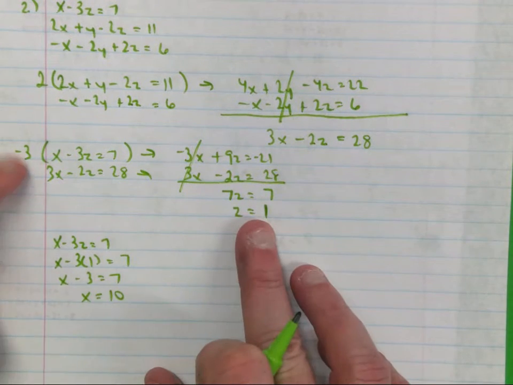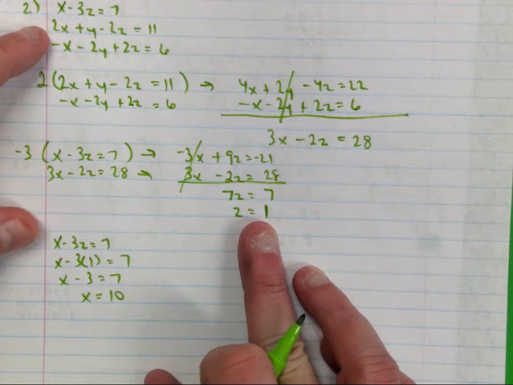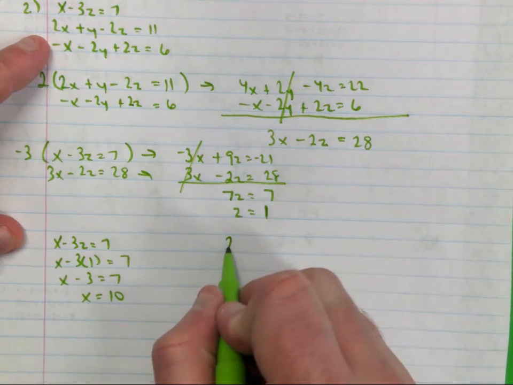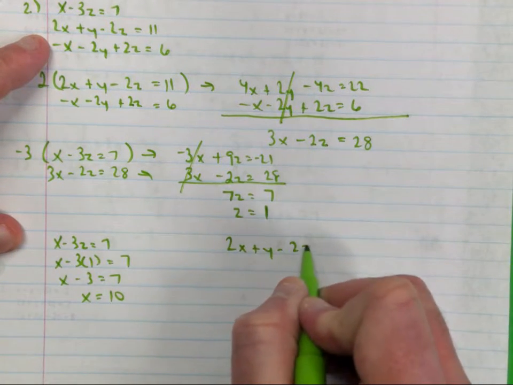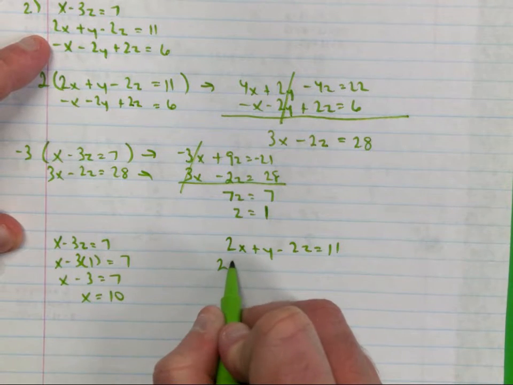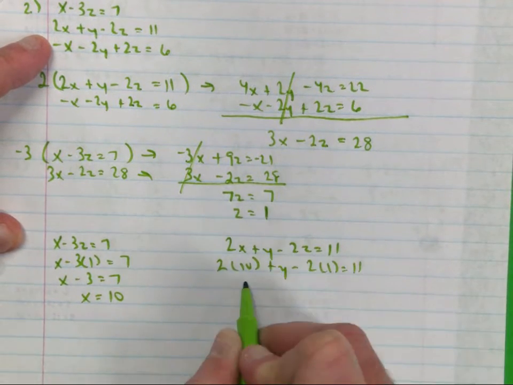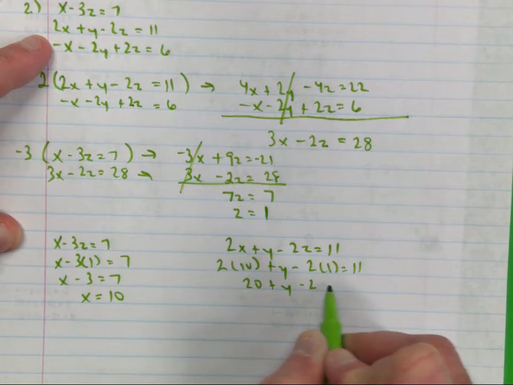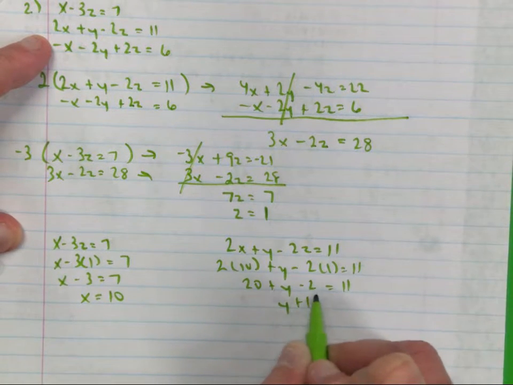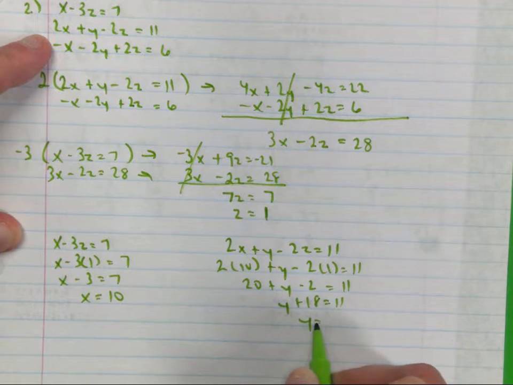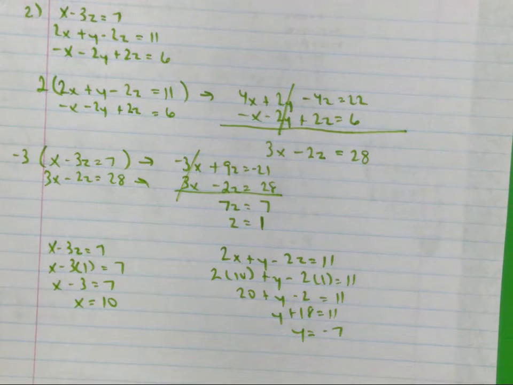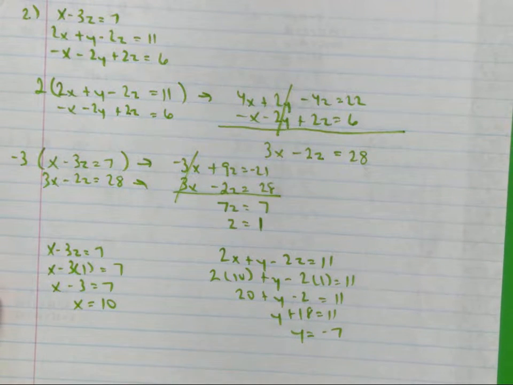Now that I know my x and z, I'm going to go choose the middle one. You can choose the middle or the last to find y. And I get negative 7.